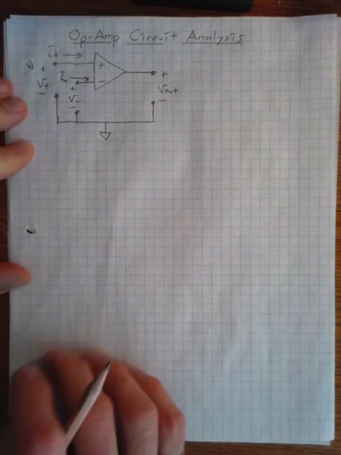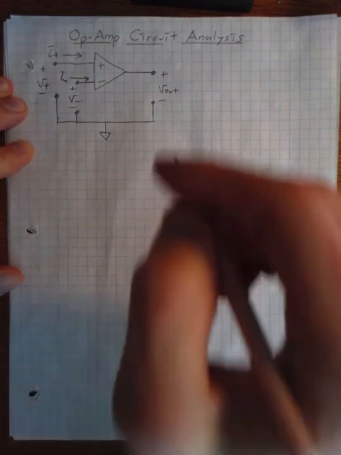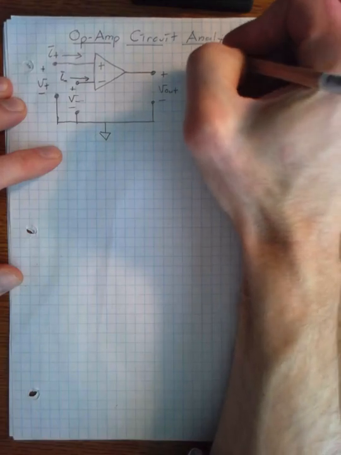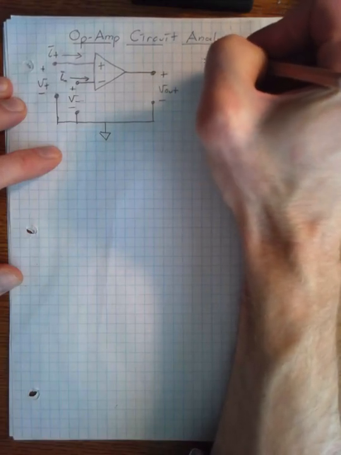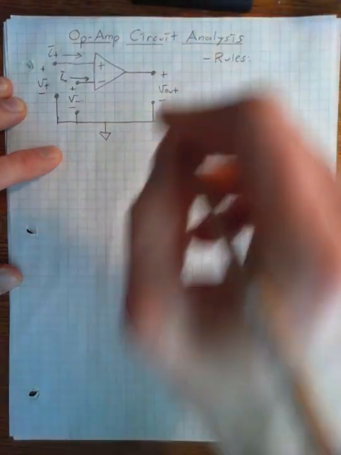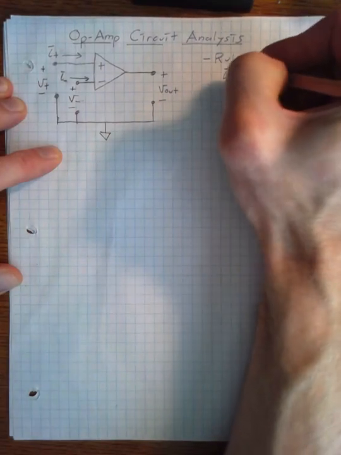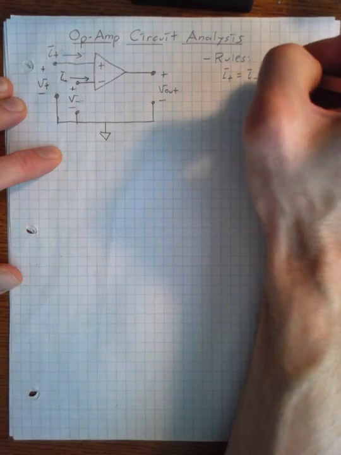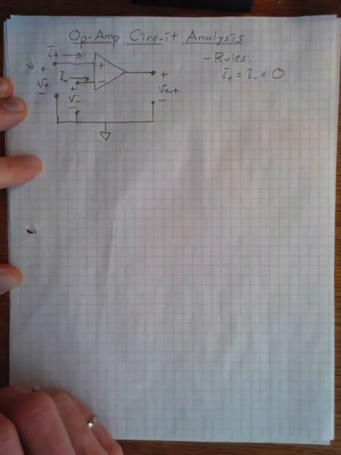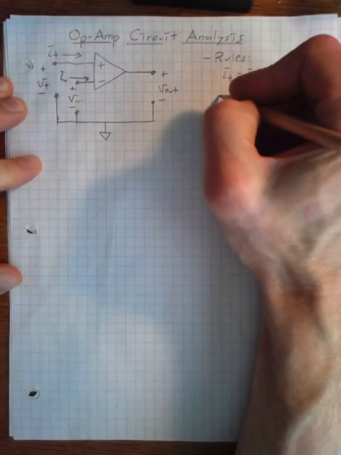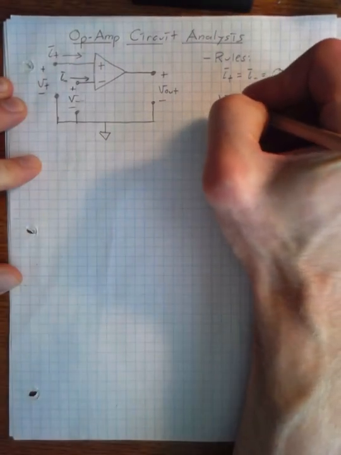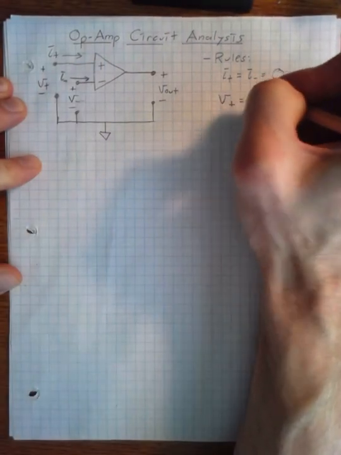And so there are basically two rules of thumb for OpAmp circuit analysis. The first one is that we assume that no current flows into either of the input ports. So I plus and I minus are both equal to 0. And we also assume, somewhat magically, that V plus is always equal to V minus.